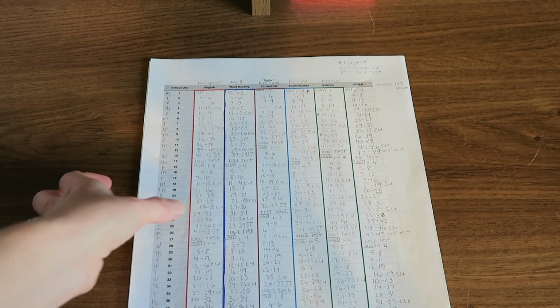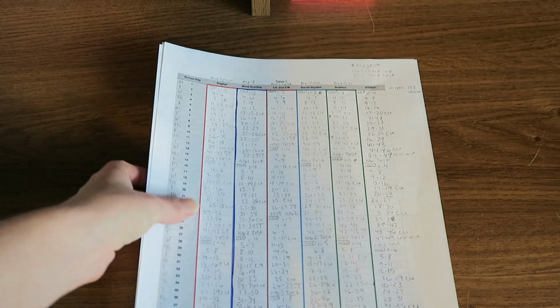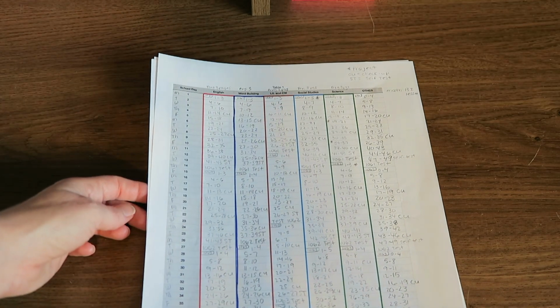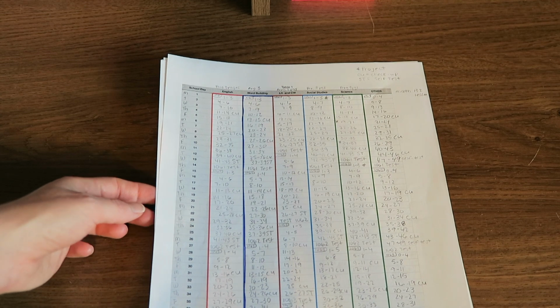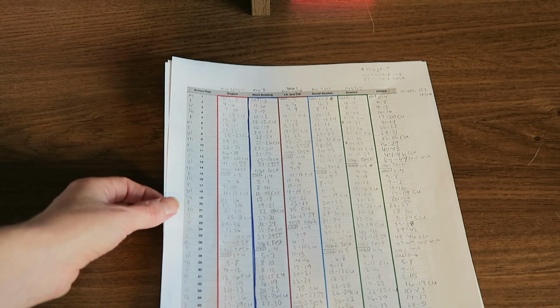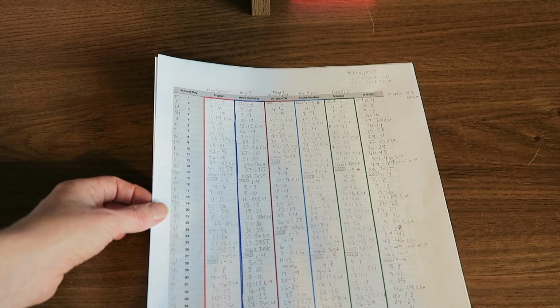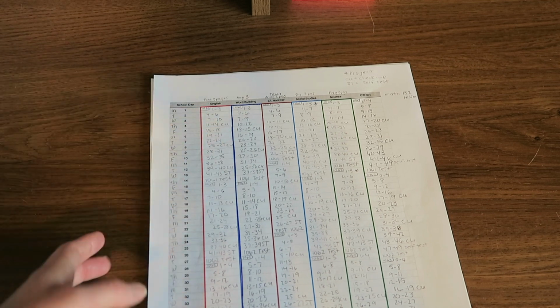So basically I go through each pace and look at the pages, keeping in mind the formula of how many pages we need to average. It's not concrete, but we just need to average that, and then plan out what pages he's going to do each day.